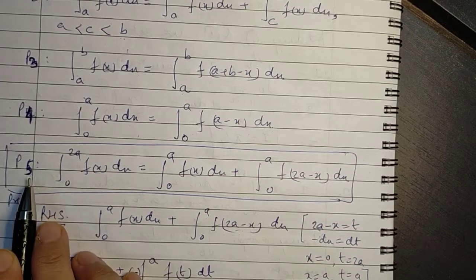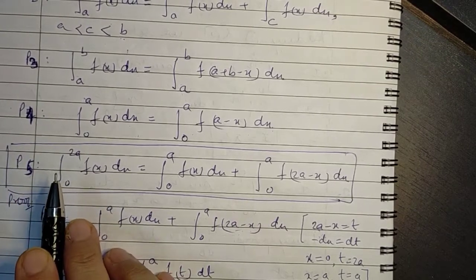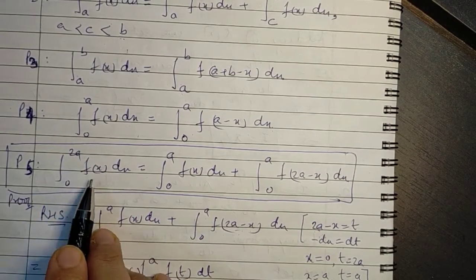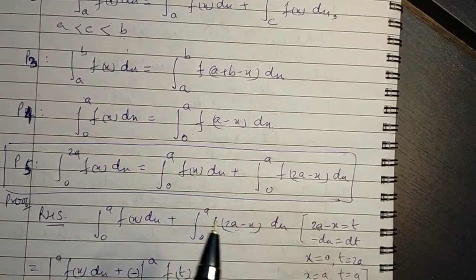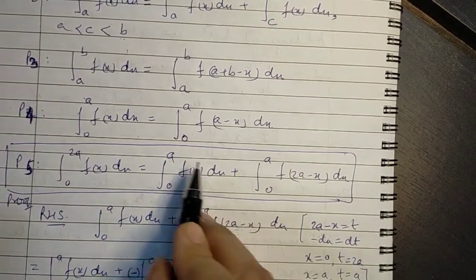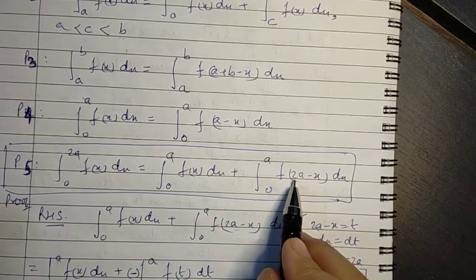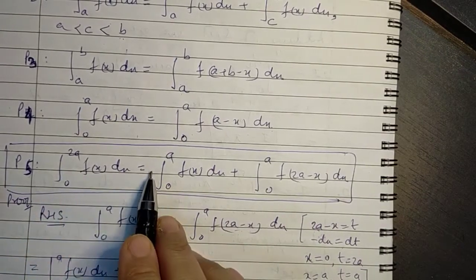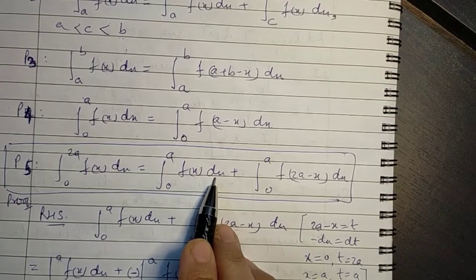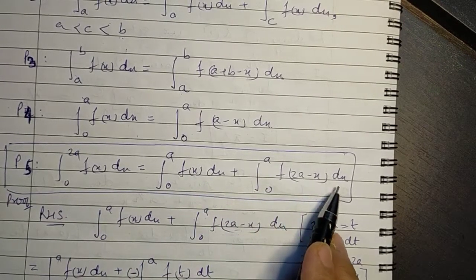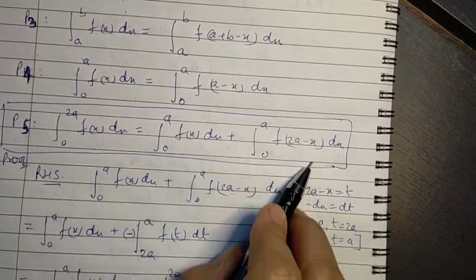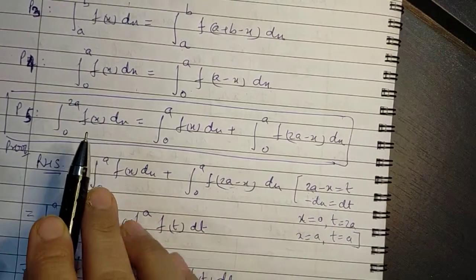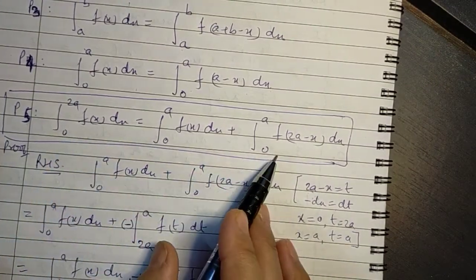The next property, which we call P5, says that if you integrate f(x) dx from 0 to 2a, we can split it into the sum of two integrals, both from 0 to a. The first function is f(x) dx and the other one is f(2a - x) dx. That is, the integral from 0 to 2a f(x) dx can be written as the integral from 0 to a f(x) dx plus the integral from 0 to a f(2a - x) dx. Now this property can be proved in two manners. We can start from the right hand side and prove it to the left, or we can start from the left hand side and prove it to the right side.